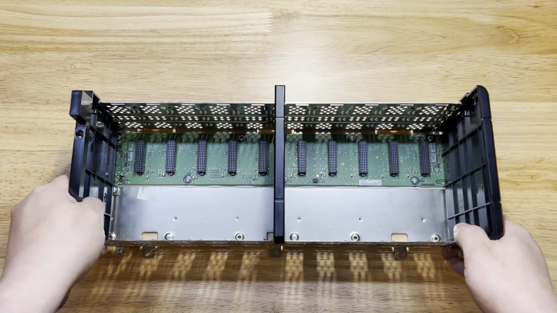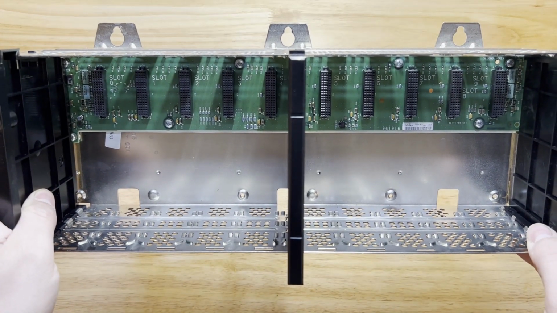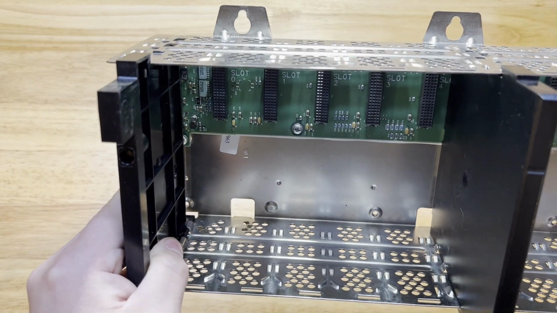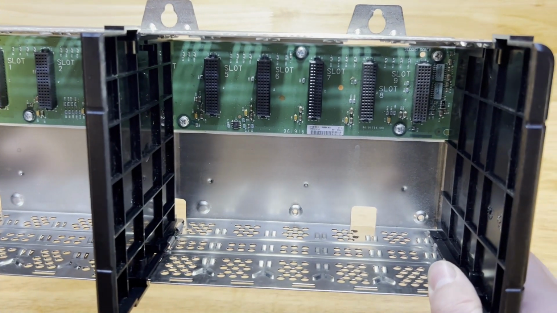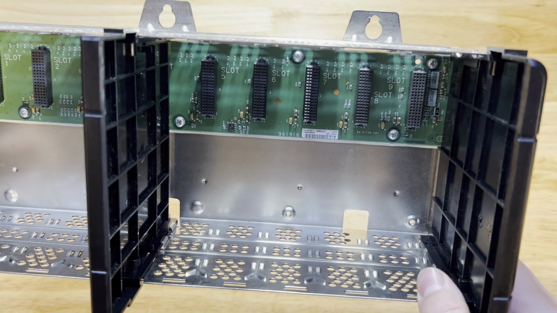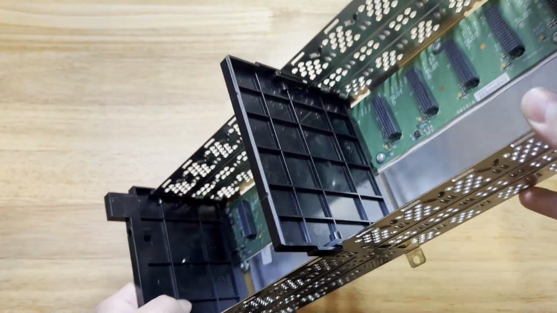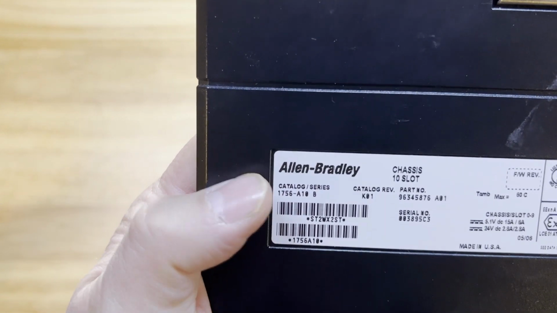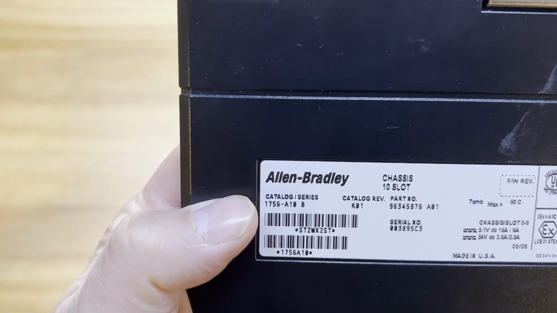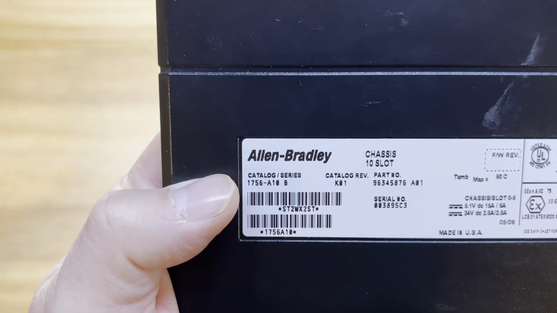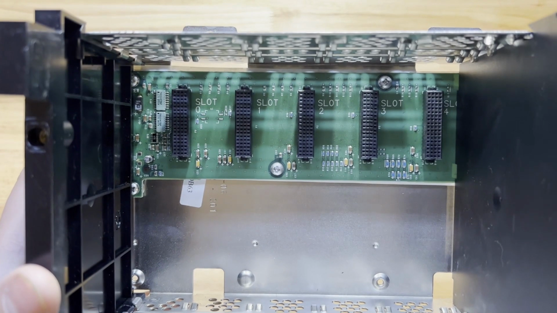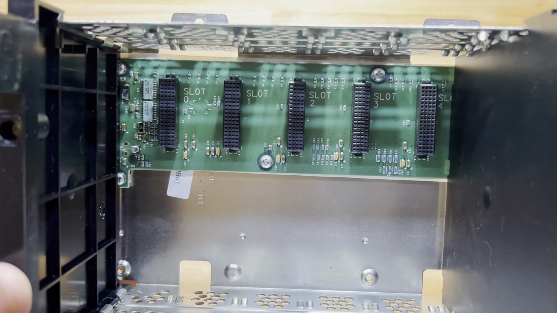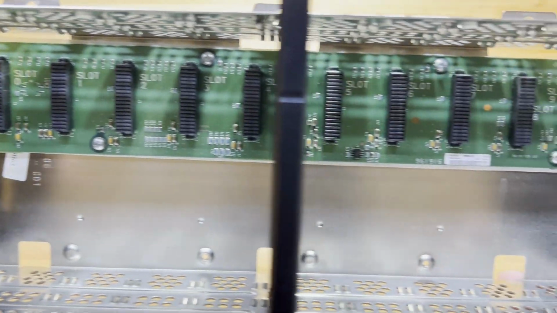Alright, here is a ControlLogix chassis. As you can see, this is a 10-slot chassis, starting with slot 0, 1, 2, 3, 4, 5, 6, 7, 8, 9. Here on the label, you see the catalog number 1756 indicates the ControlLogix family of devices. A10 indicates 10-slot chassis. The backplane in the chassis, that green circuit board, serves as the communication pathway between each module on the chassis.